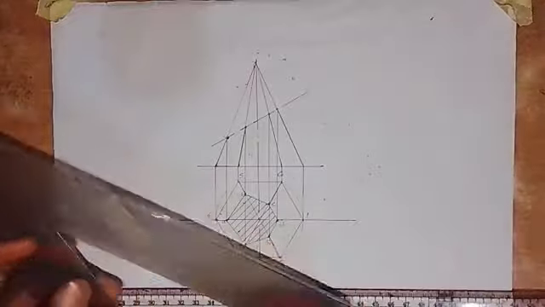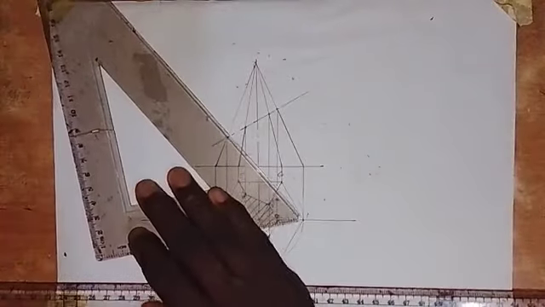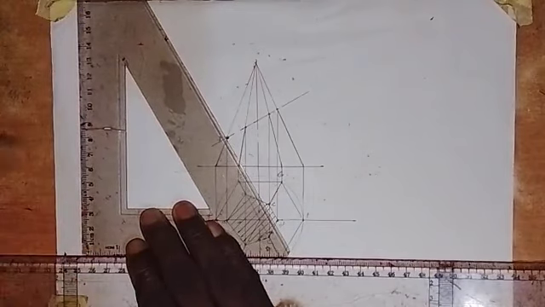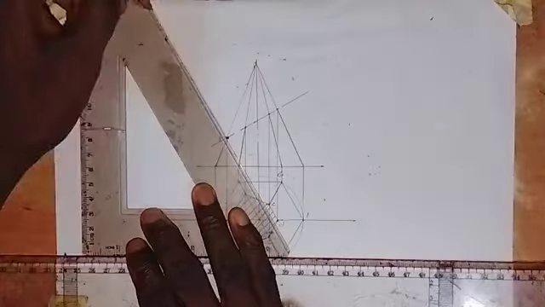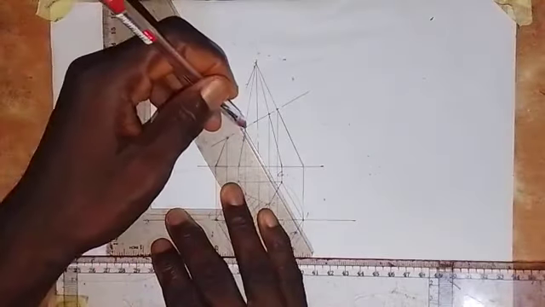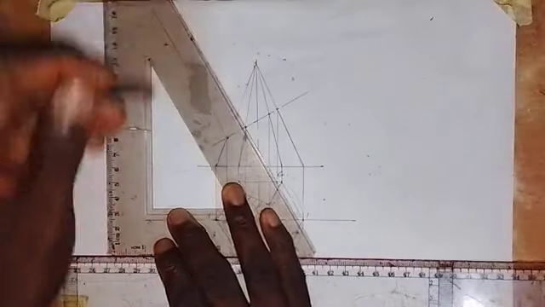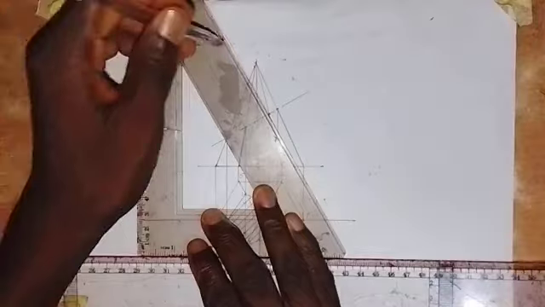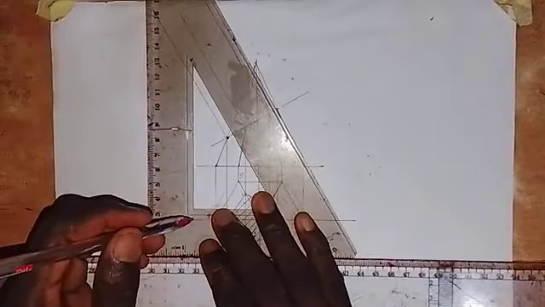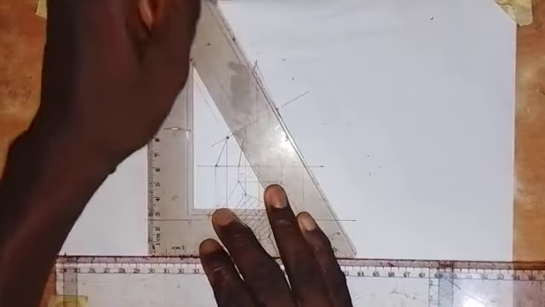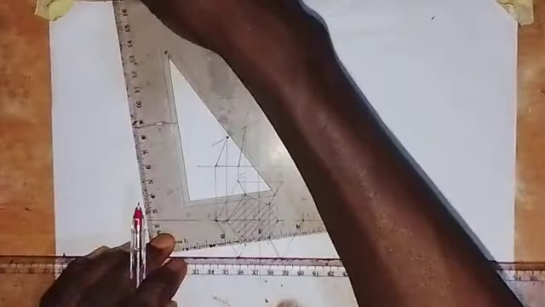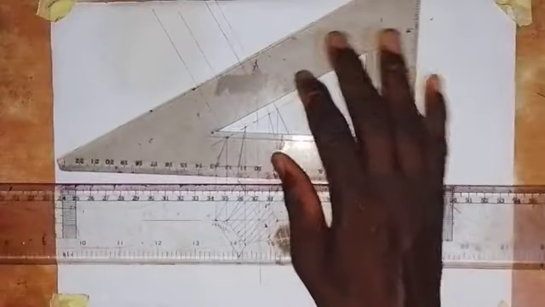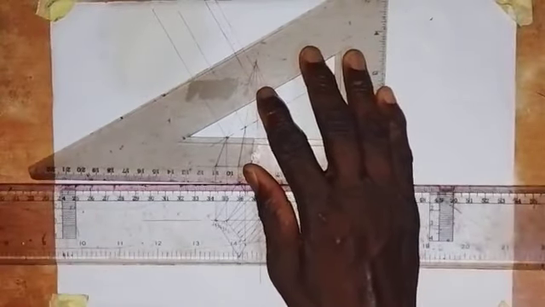Okay, so let me make use of this set square. I'll come to this point, and at this point I'm going to draw a line in this direction. Coming to this point here, I will draw a line in this direction. Coming to this point, I will draw a line in this direction, and then I will come to this point here and draw a line in this direction. Okay, having done that, the next thing I'm going to do is move away from the given view.